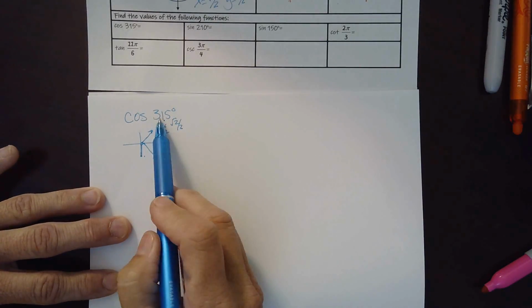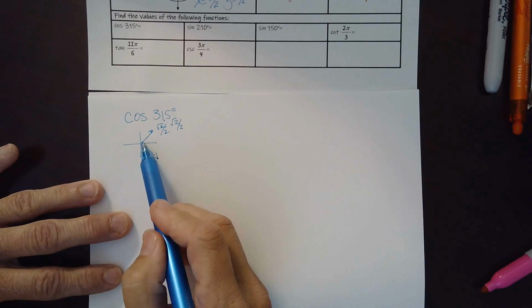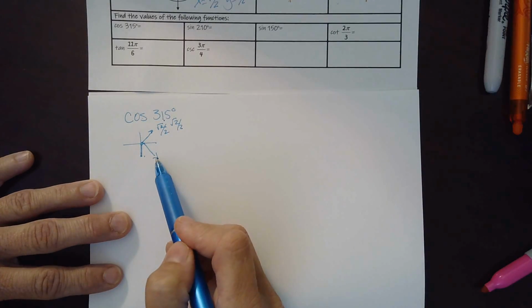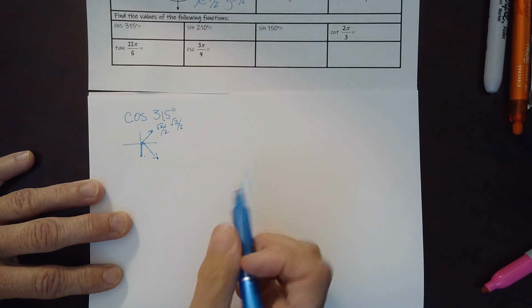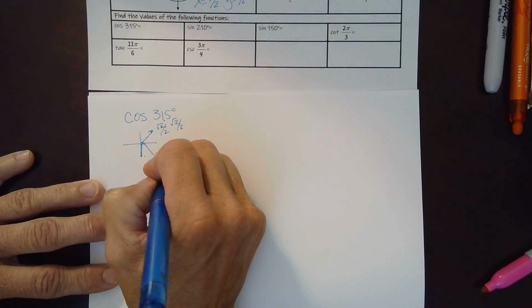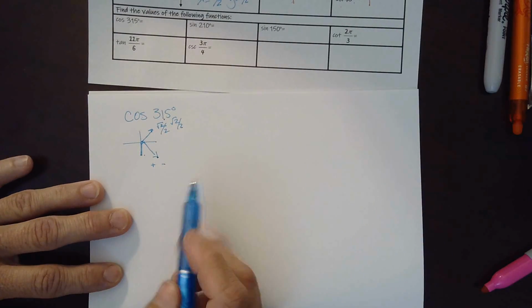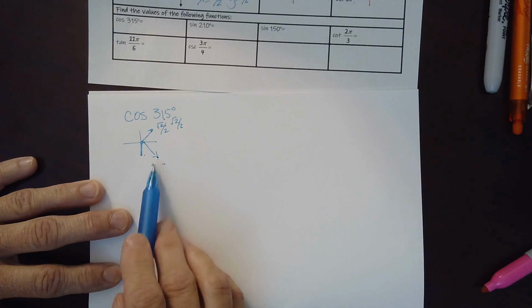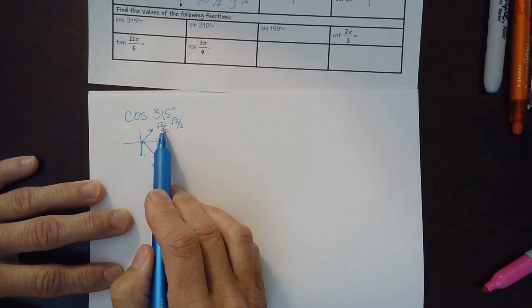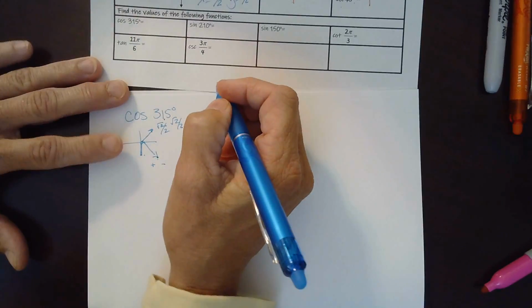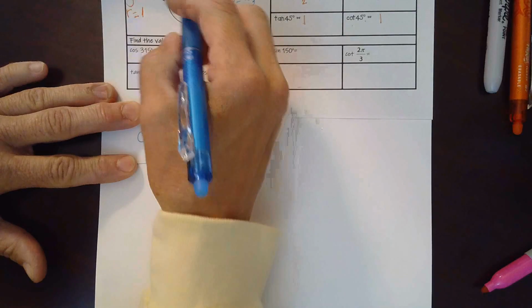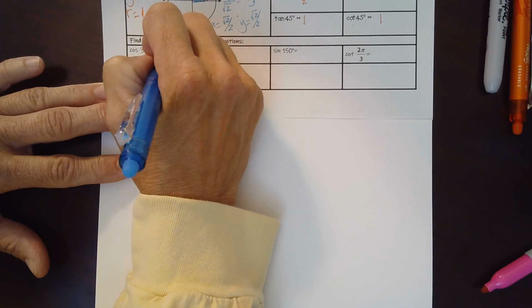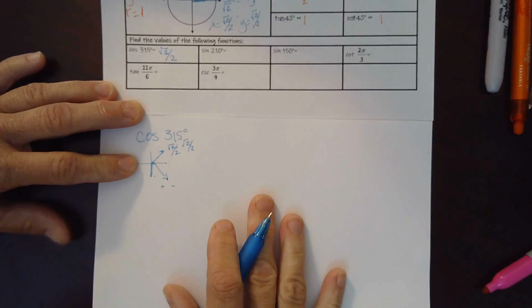So cosine of 315, since 315 is in quadrant 4, this angle will have the same ordered pair, except the difference will be the signs are positive, negative. So the cosine of 315 would be the first coordinate, and that is the square root of 2 over 2. So cosine of 315 is the square root of 2 over 2.